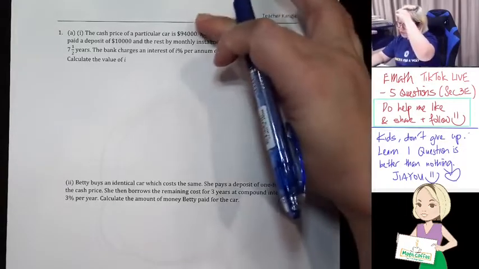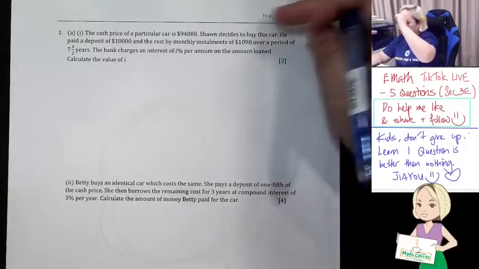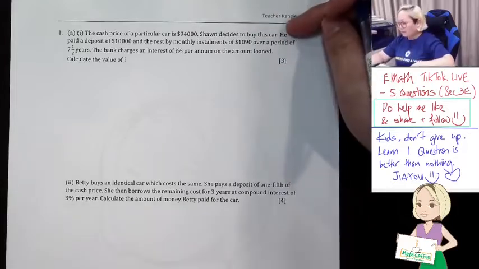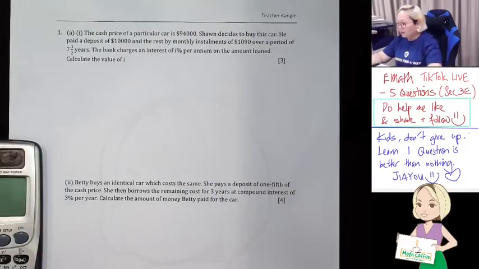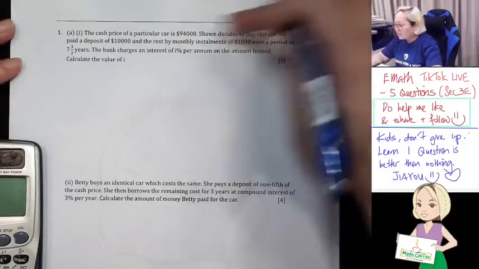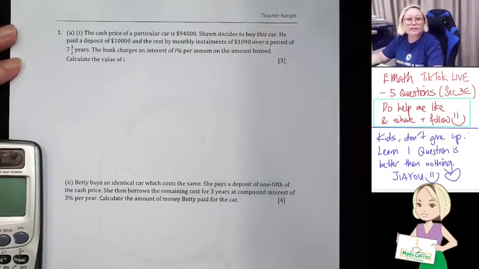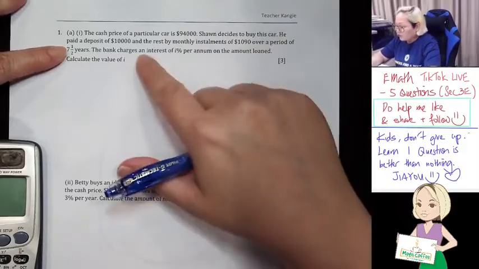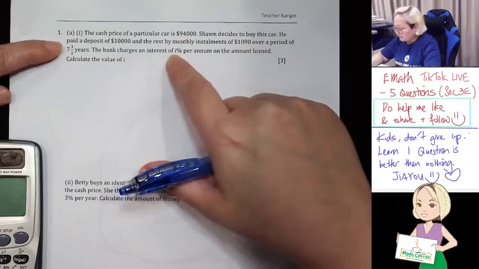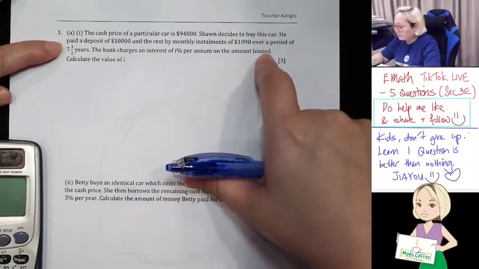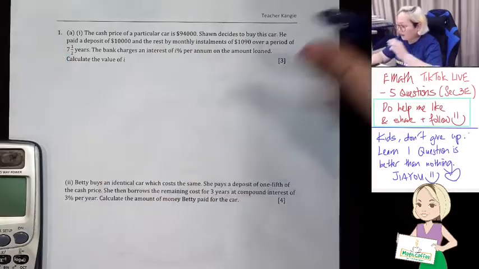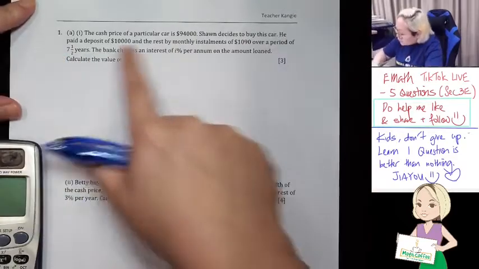So the cash price of a car is 94,000. So Sean decides to buy this car. He paid a deposit of 10,000 and the rest by monthly installment of 1,090 over a period of 7.5 years. So the bank charges an interest of I% per annum on the amount loaned. Calculate the value of I. Okay, so let's see.